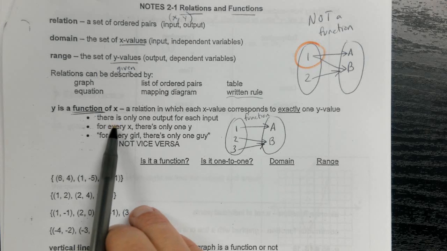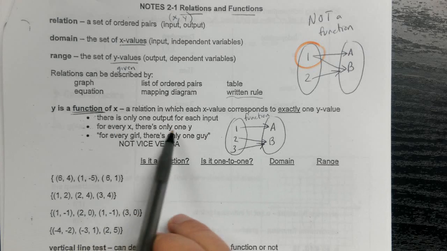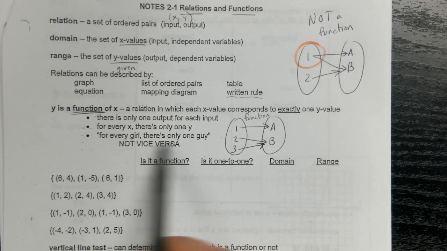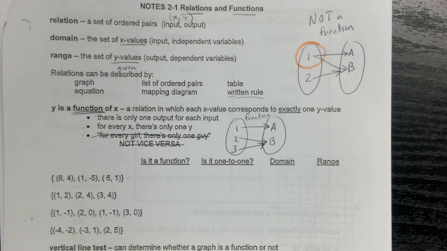All right, back to the words on the page here. There's only one output for each input. For every x, there's only one y. For every girl, there's only one guy. I don't even know what that is supposed to mean. I don't like that one, because that one doesn't really work backwards. I mean, who's the x, who's the y? I don't know.